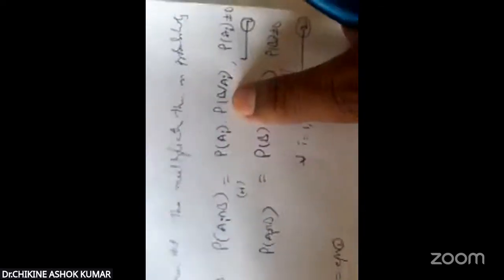From the multiplication theorem, I got two equations. P of A intersection B equal to P of A into P of B given A gives the first, and similarly, P of A intersection B equal to P of B into P of A given B gives the second. So I'm using this first equation. In the place of P of A intersection B, I'll write this quantity.